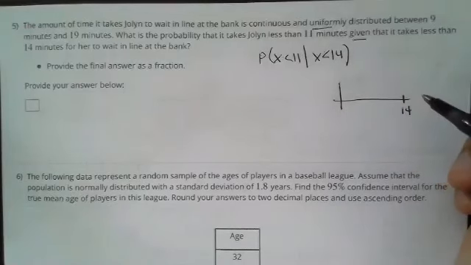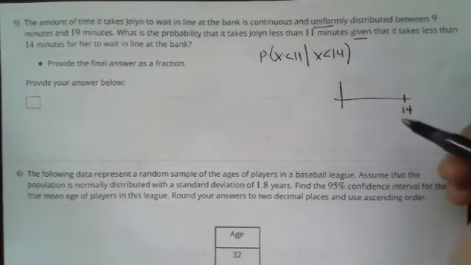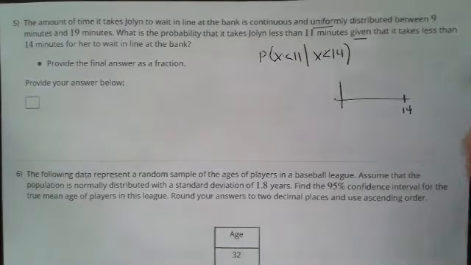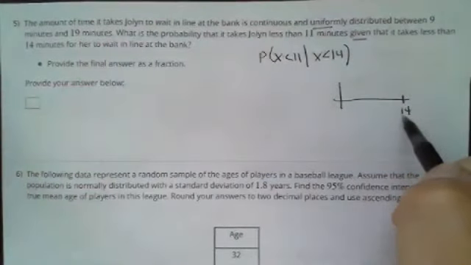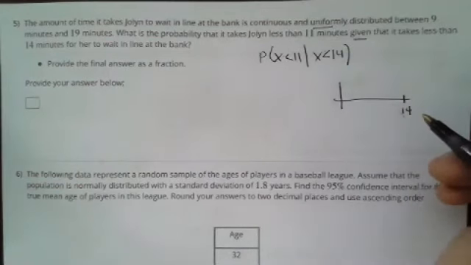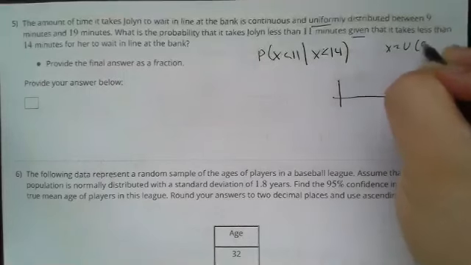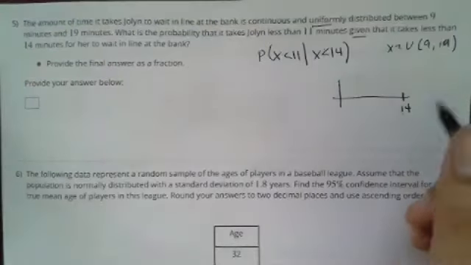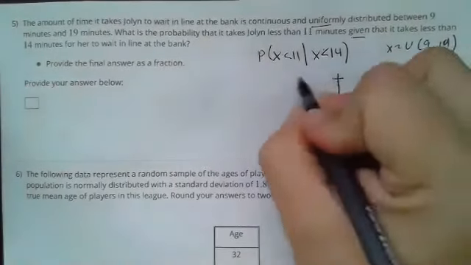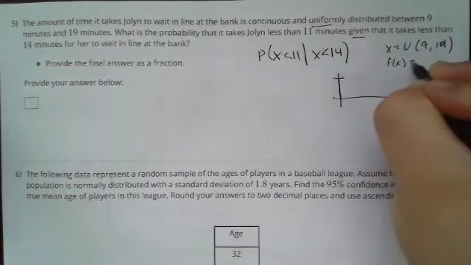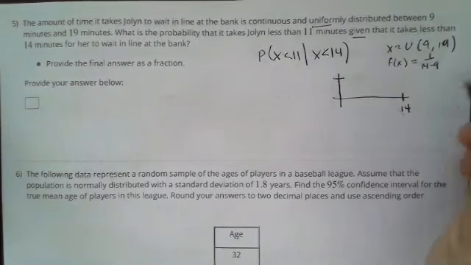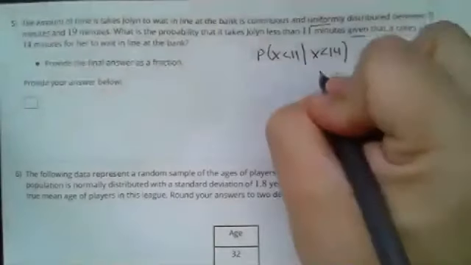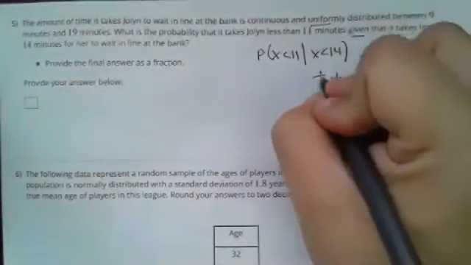So remember, when you have a conditional probability, it changes your sample space. It changes what you're counting over, because it limits your sample space. So instead of going to 19 minutes, you're actually considering it up to 14. Even though originally it's uniformly distributed over this interval, because of this condition, you're actually going to 14, and it changes your f of x as well. Your f of x is going to be 1 over 14 minus 9. So the function is going to go from 9 to 14, and the height of it is going to be 1 over 14 minus 9, which is 1/5.